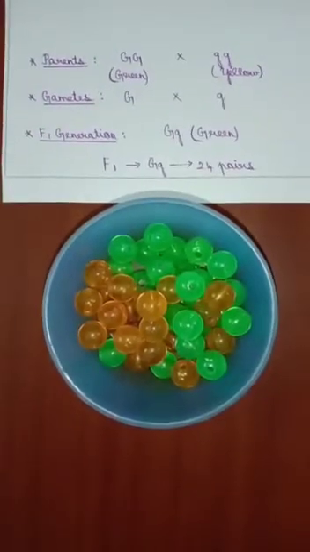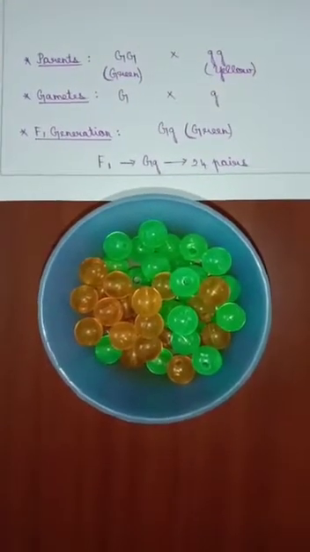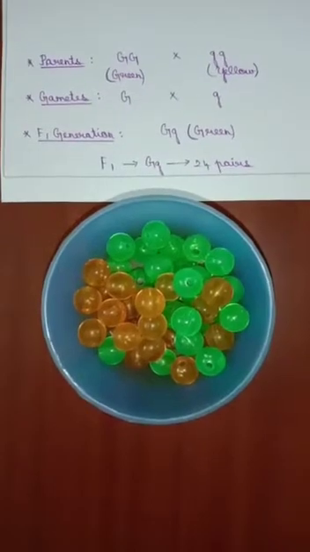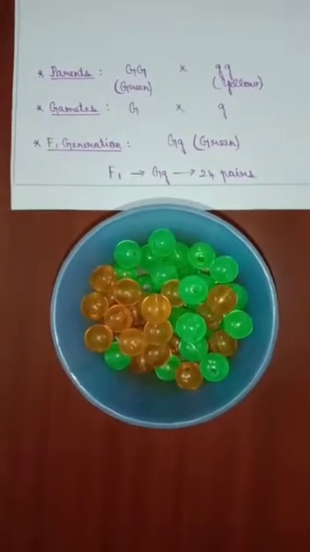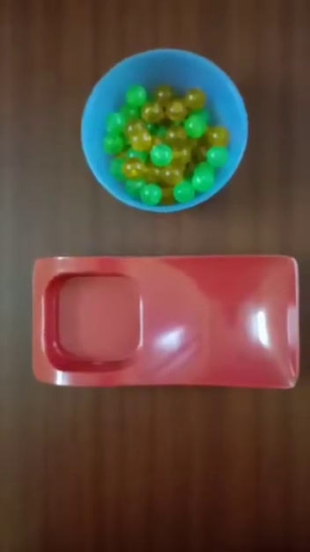Now all observe the results we got in the F1 generation. It has 24 pairs which is heterozygous in nature. It results in green pod color since the dominant one, uppercase G, is being expressed. Next we are going to do F1 selfing.